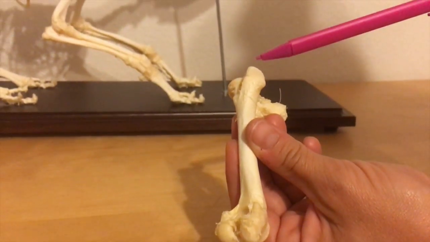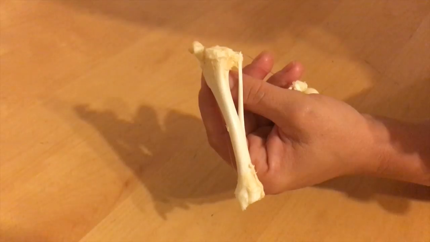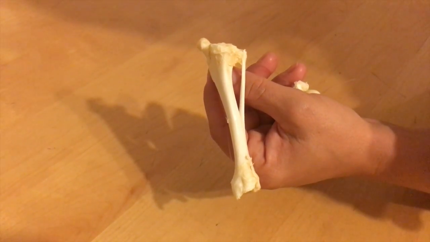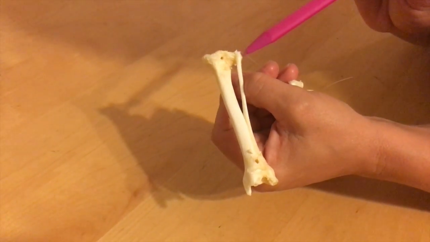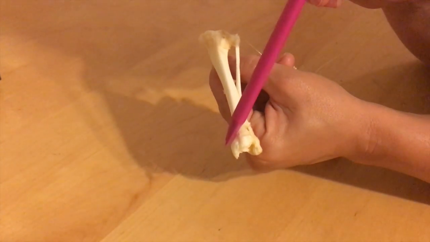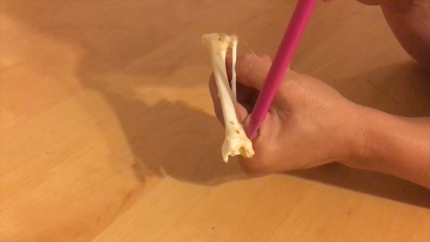This is the greater and lesser trochanter. So here I have a tibia and a fibula bone. Tibia and fibula. This is the head of the fibula. And this is the medial malleolus and the lateral malleolus.